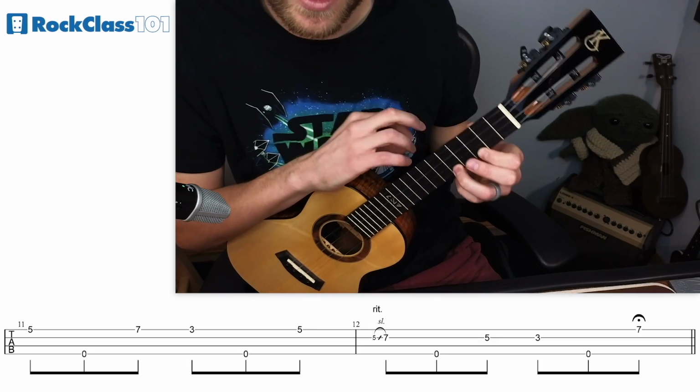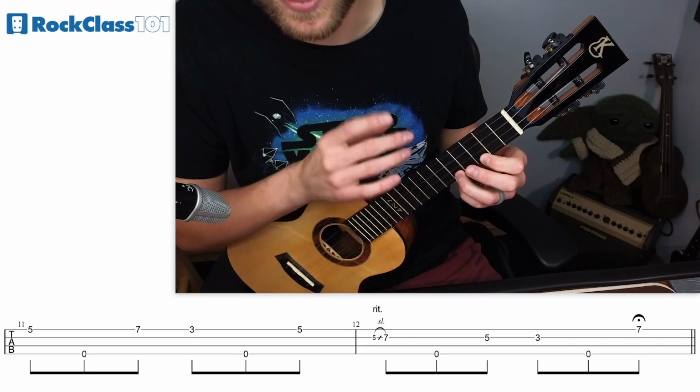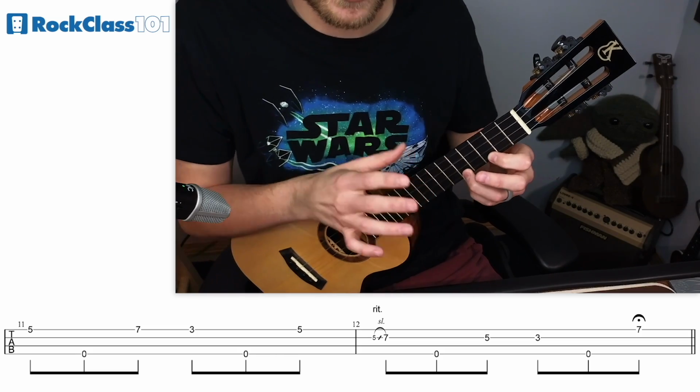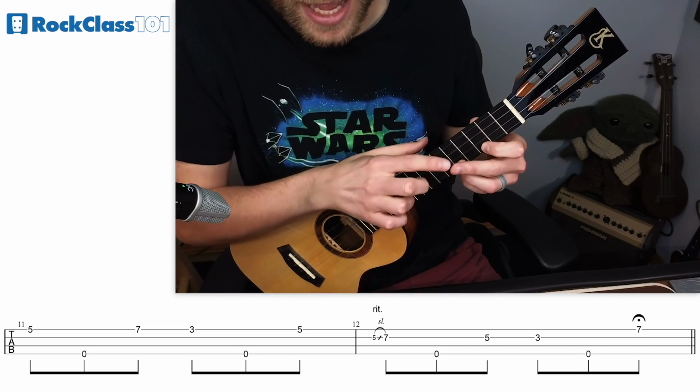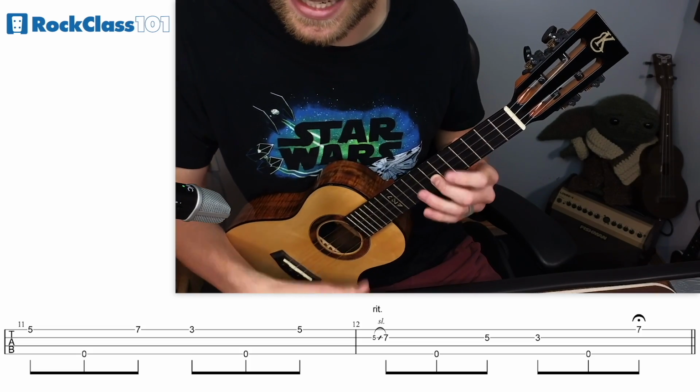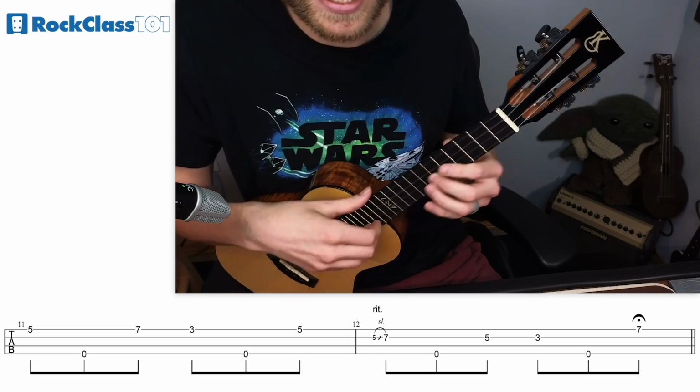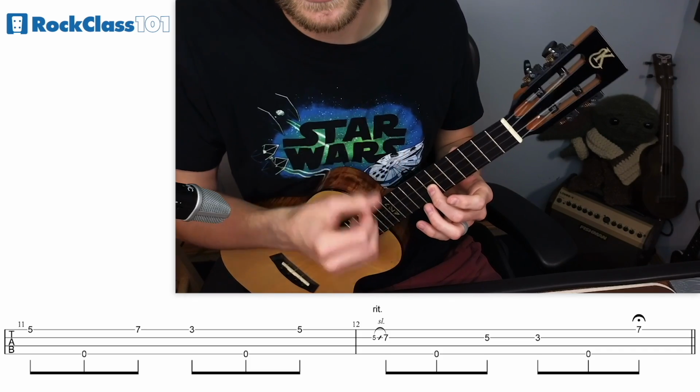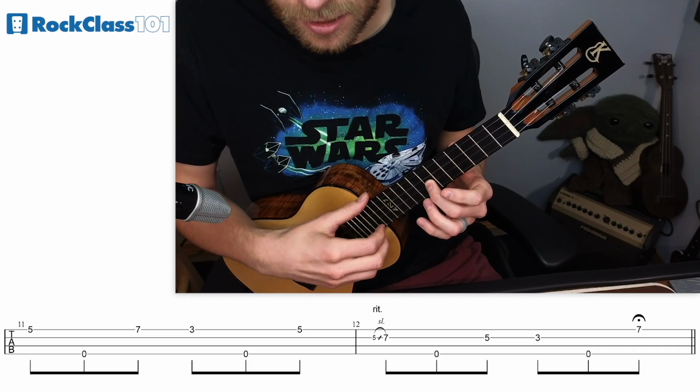Going into the 12th measure here, really like this part. We can do a little bit of a slowdown, a little bit of a retard as we go. And then we play the 5 with the middle finger on the E string. And we immediately slide it into 7 on the E for this nice little embellishment. Play the open on the G.